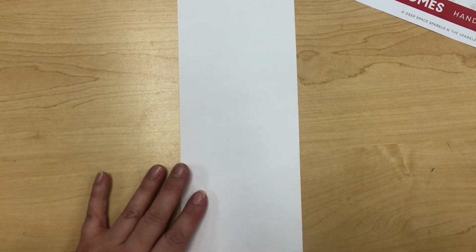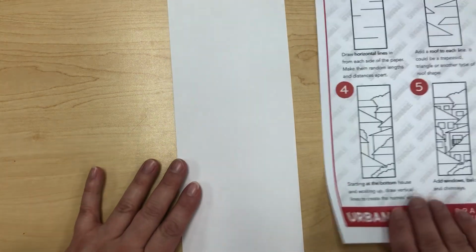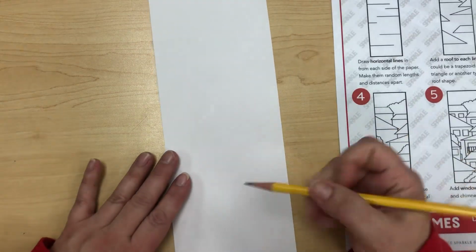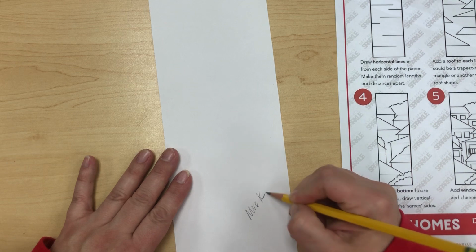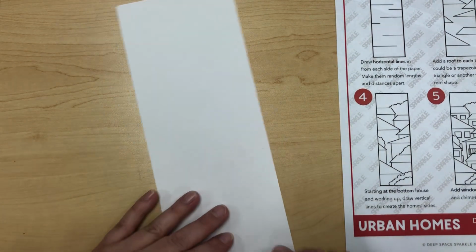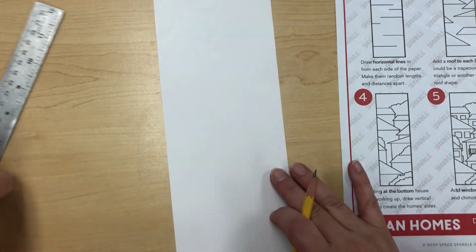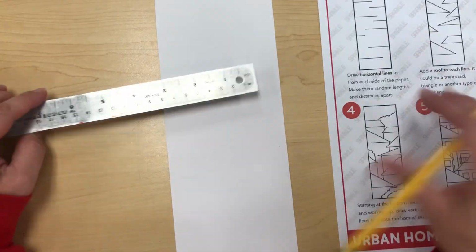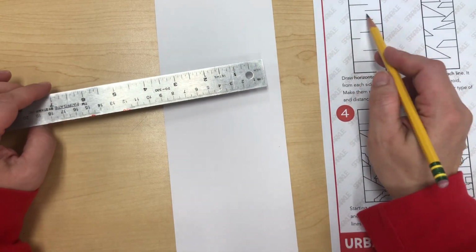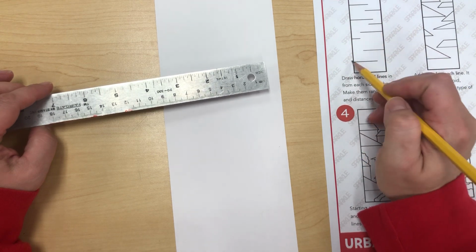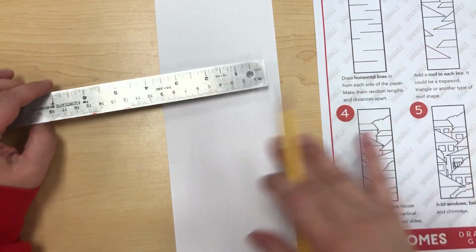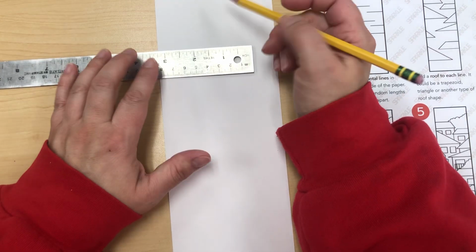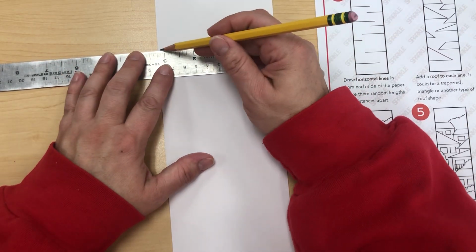So let me actually set this little paper here. So it's really miniature, the smallest paper we've used before. So I'm going to write my name, Mrs. K, and 5 on there, and then I'm going to turn it over, okay? So this is the bottom of the roof we're going to start, okay? So you can see there's different lines going from the edge of the paper, but none of them go all the way across. So I just kind of lined it up here.